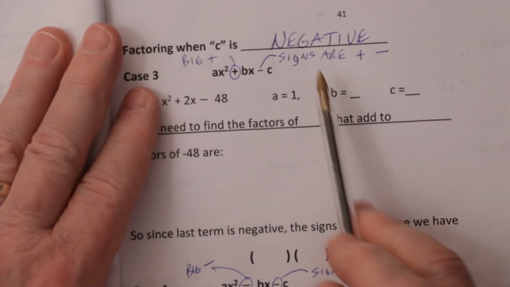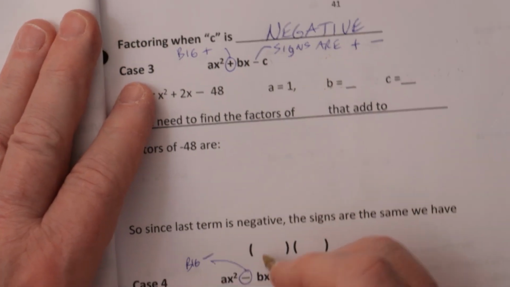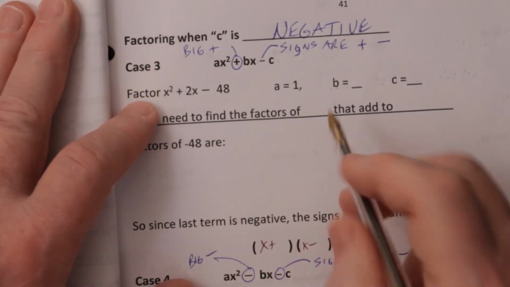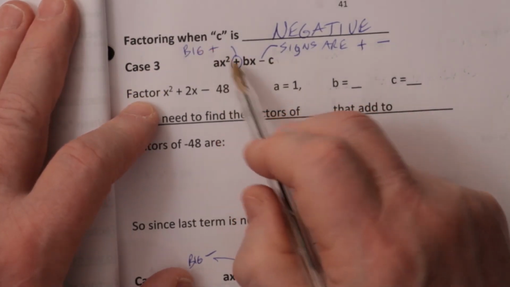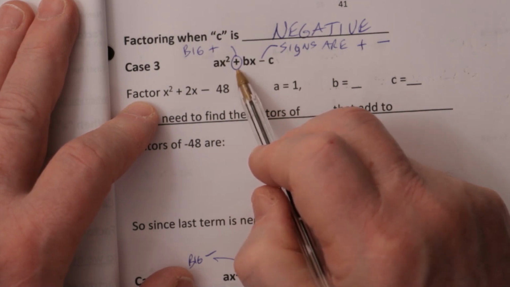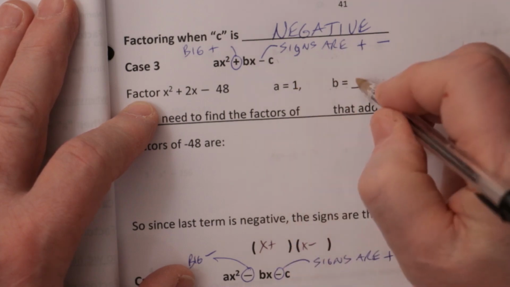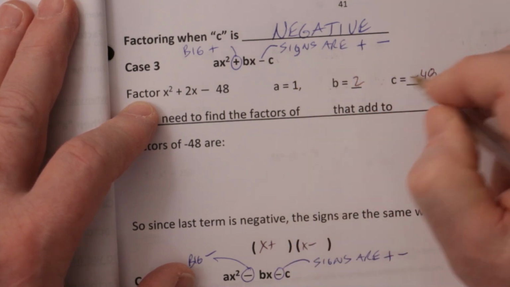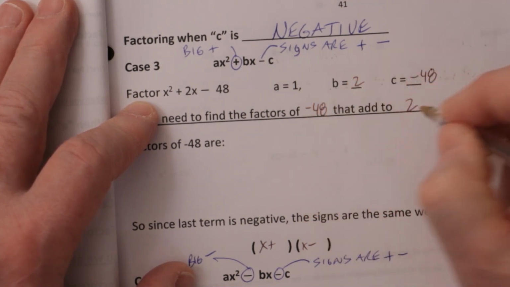That tells me here that the signs are a plus and a minus. So inside my parentheses, I'm going to have x plus and x minus, and this plus sign here tells me my bigger factor is going to be positive. Okay? So here we go. My A is 1, my B is 2, and my C is negative 48. So I'm looking for the factors of negative 48 that add to 2.